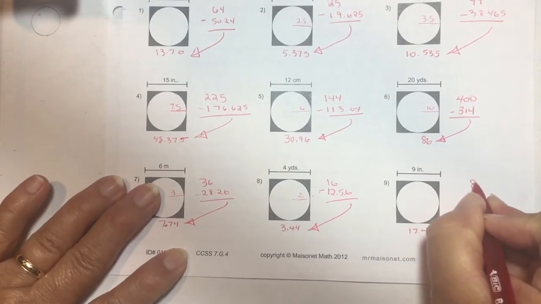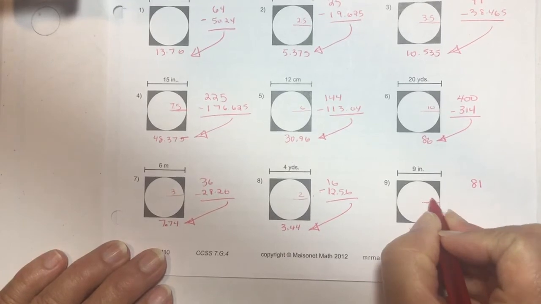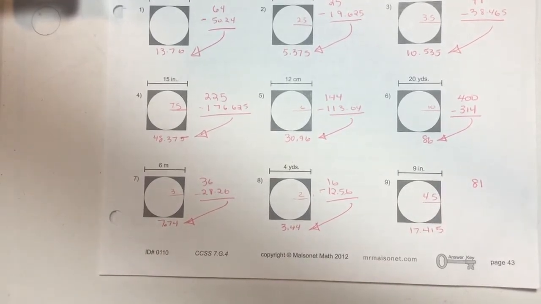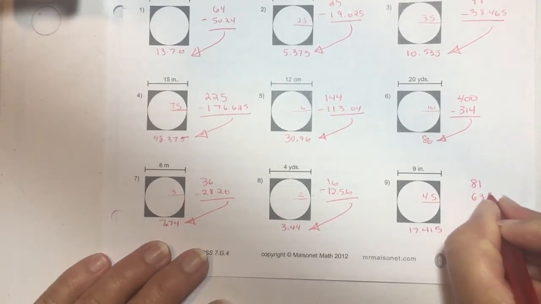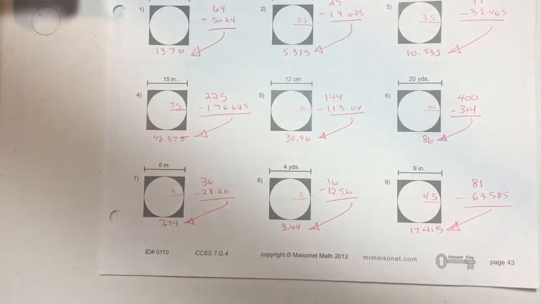The square, 9 times 9 is 81. Ooh, what's half of 9? 4.5. So 4.5 squared multiplied by pi is 63.585, giving you a shaded of 17.415. And I did go through those pretty fast.